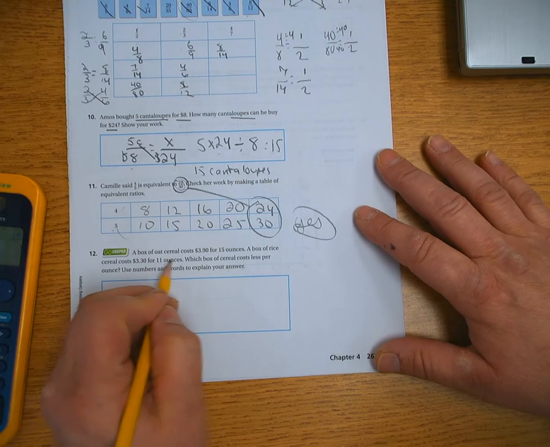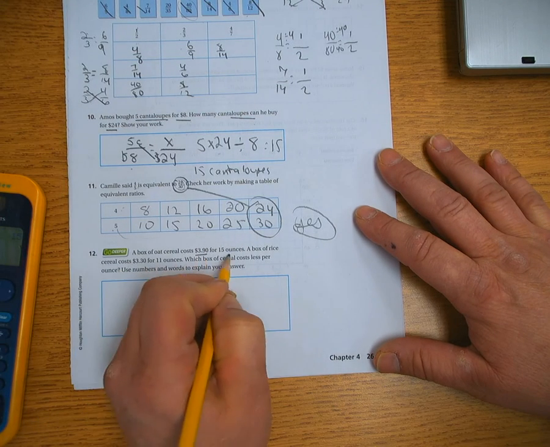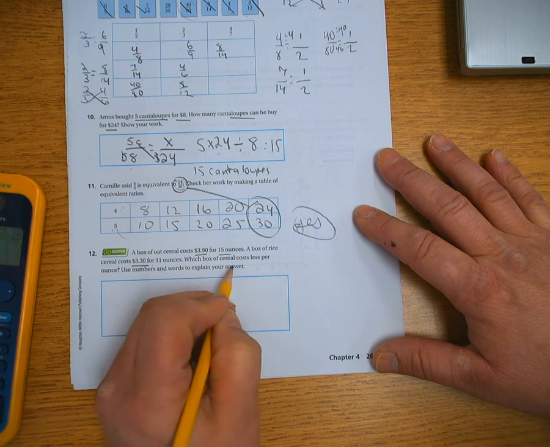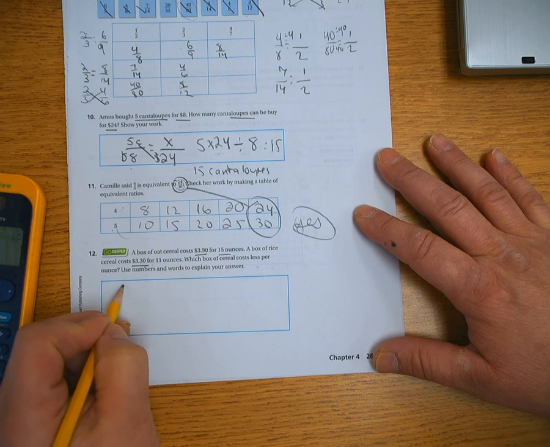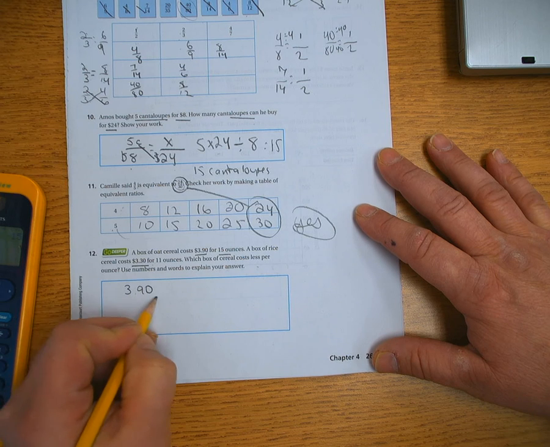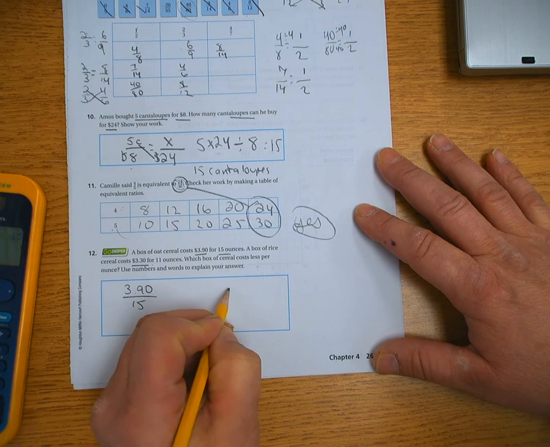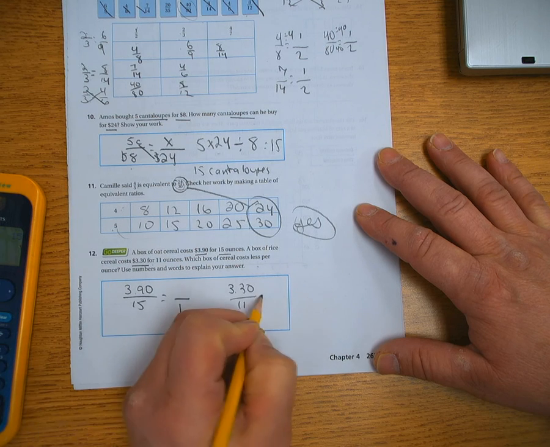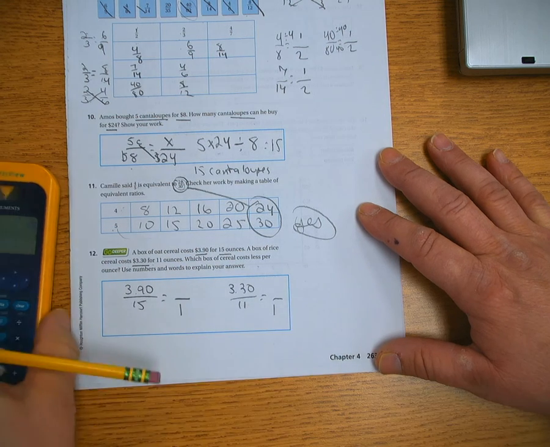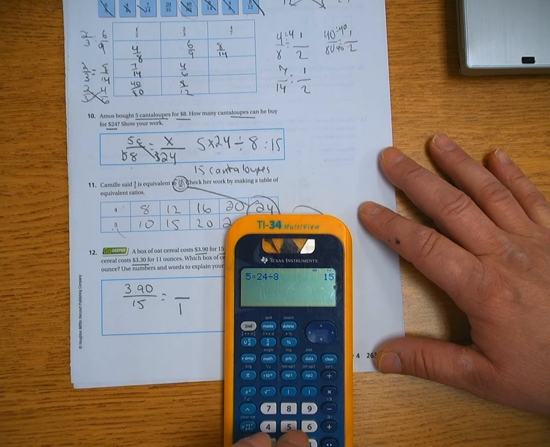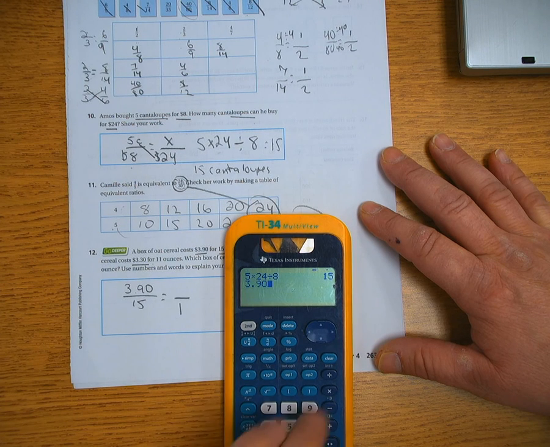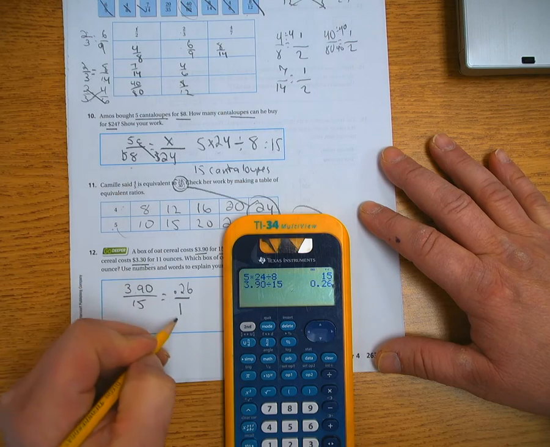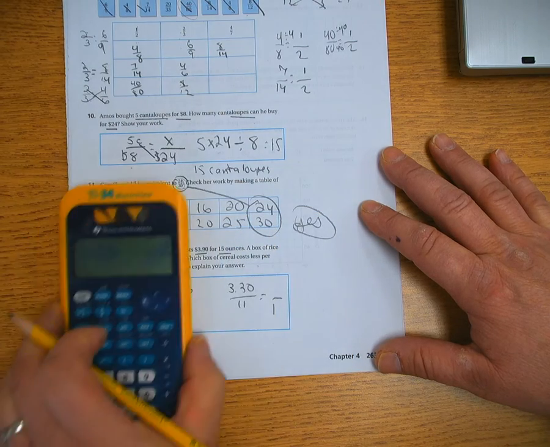And number 12, a box of cereal costs $3.90 for 15 ounces. A box of rice costs $3.30 for 11. Which box costs less per ounce? So we have to find the unit rate. $3.90 over 15 or $3.30 for 11. I'm finding the cost for 1 ounce. Remember, we divide by the bottom number. So $3.90 divided by 15. This is 0.26 per ounce, or 26 cents.